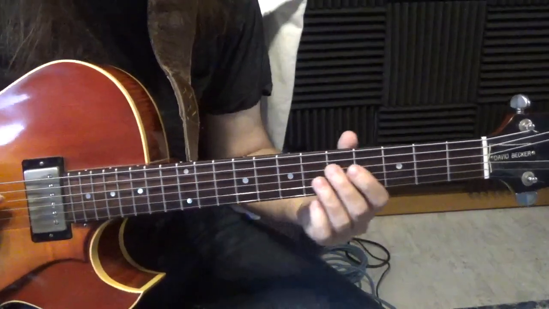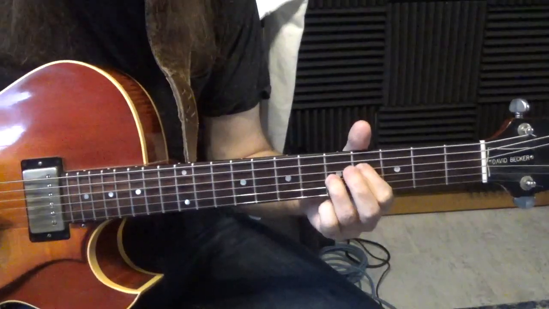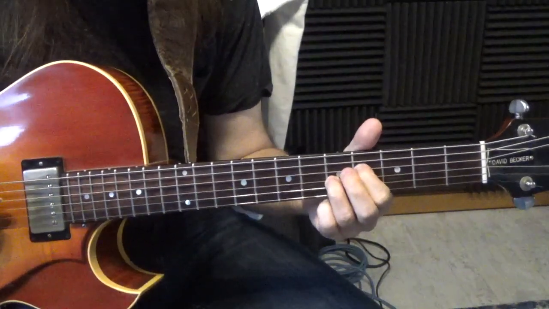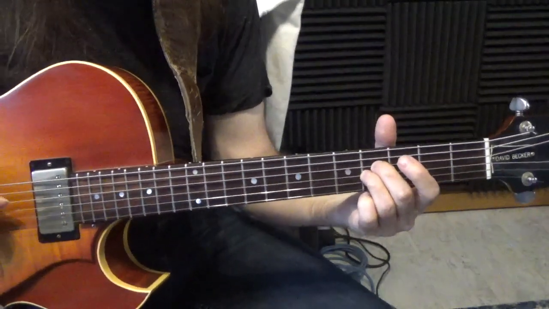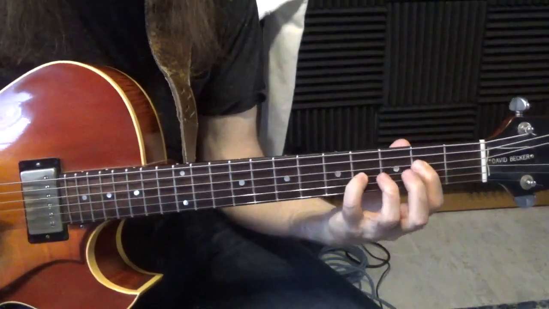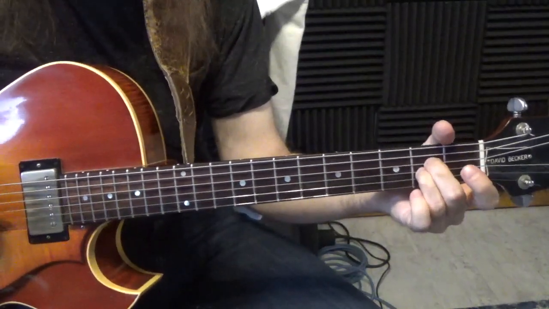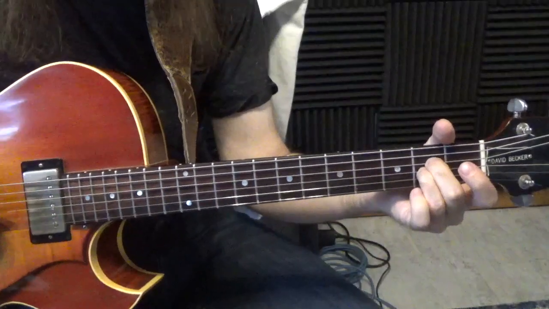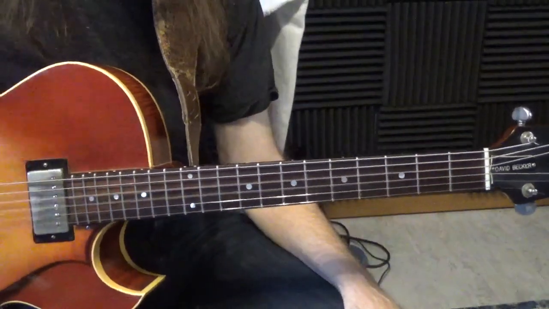tritone here, and then it's a 4th for the A minor 7, tritone for D7, 4th for G major 7, 5th for C major 7, 4th for the half diminished, B7 is a tritone, and then E minor.